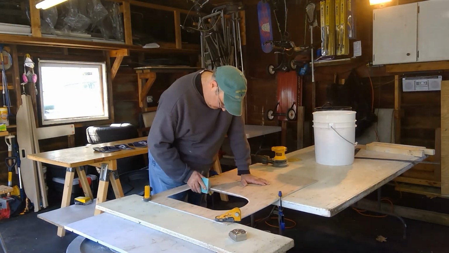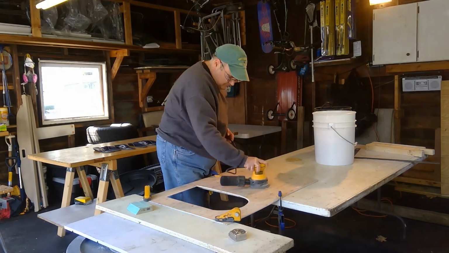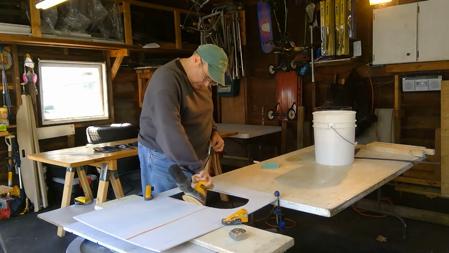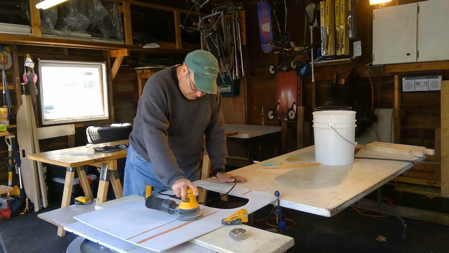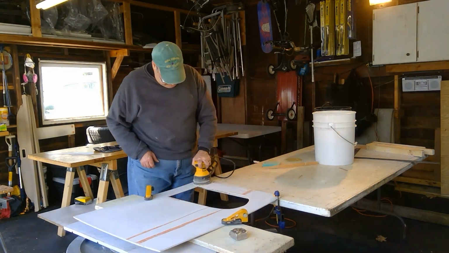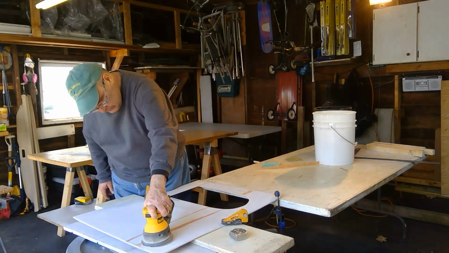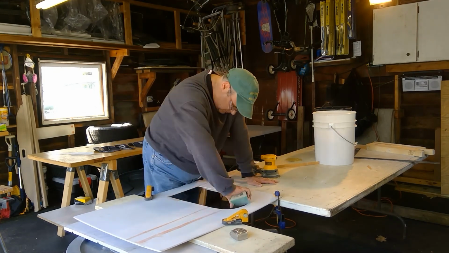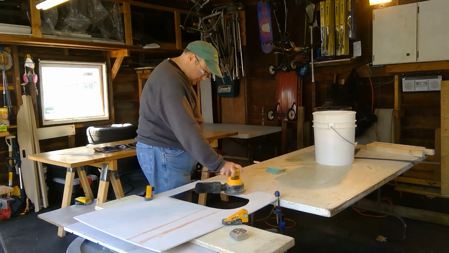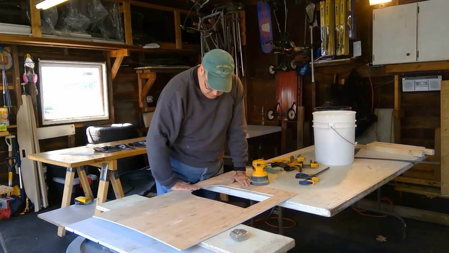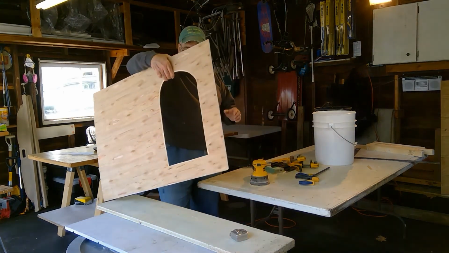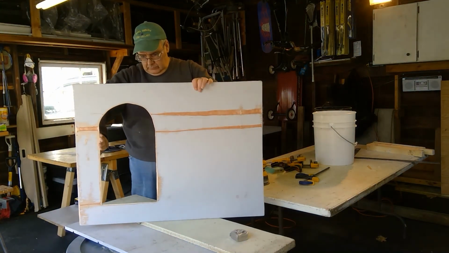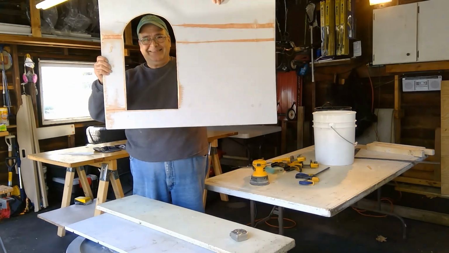More sanding! Yay! And now it's time to show Orzo our improvement.